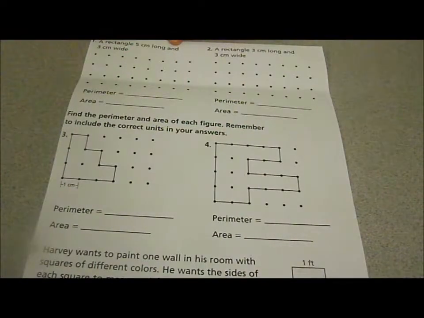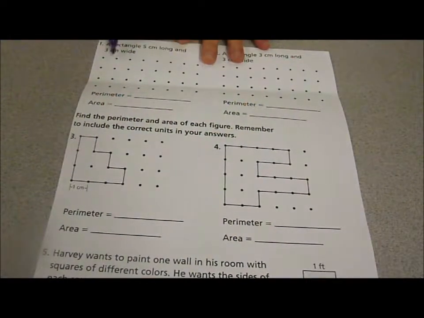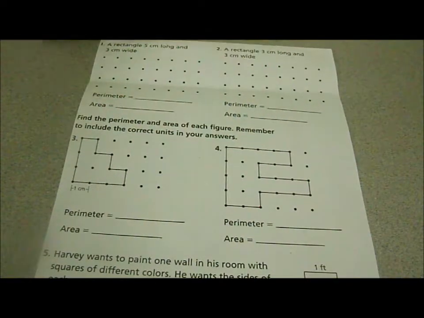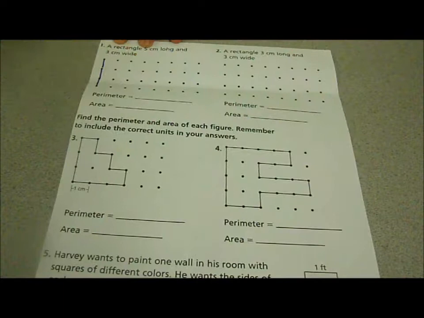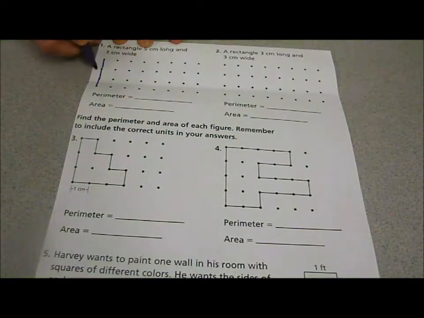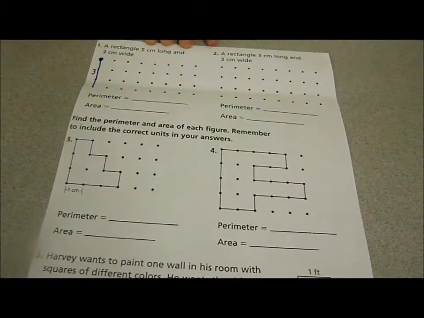So we're going to draw a rectangle 5 centimeters long and 3 centimeters wide. Remember, when I'm drawing this rectangle, the distance between the dots is 1 centimeter. So I'm going to do the 3 centimeters first. So there would be 1 centimeter, 2 centimeters, 3 centimeters. I'm going to put a 3 here. I'm going to put a big dot here because that's where I started.